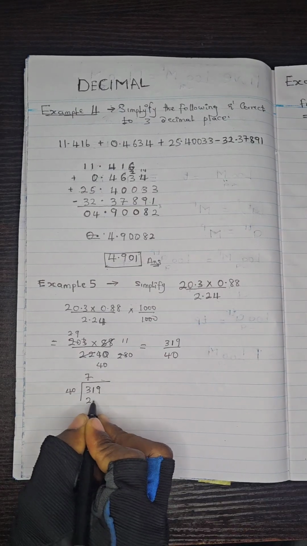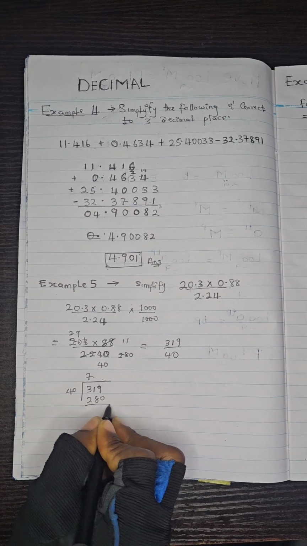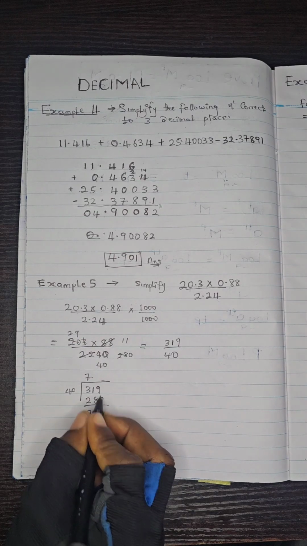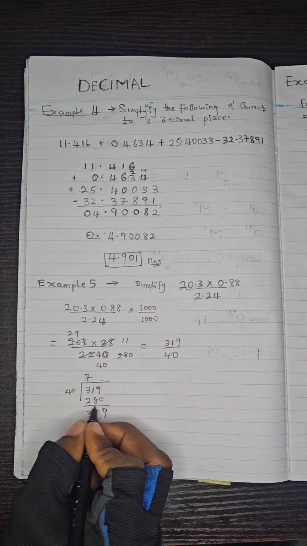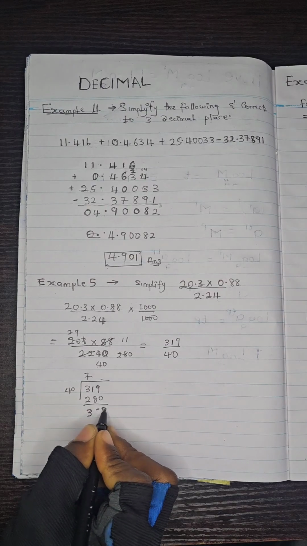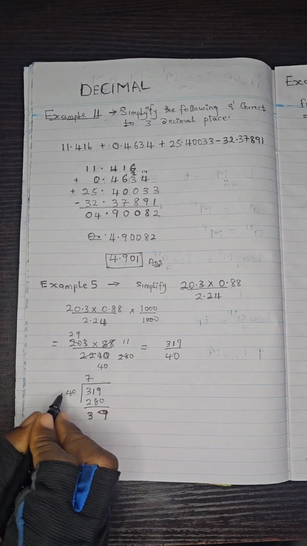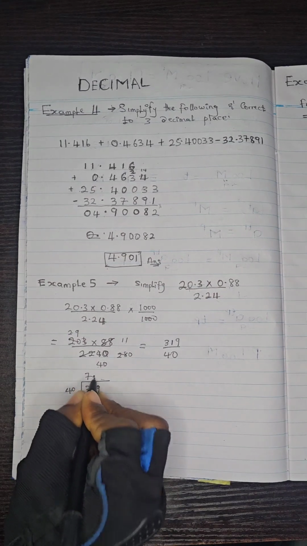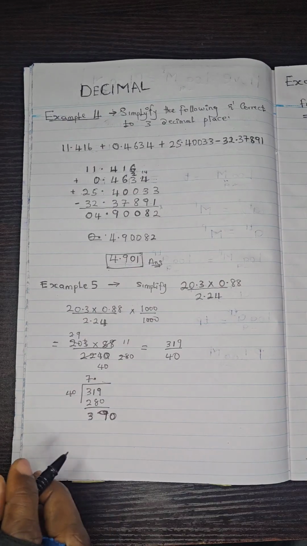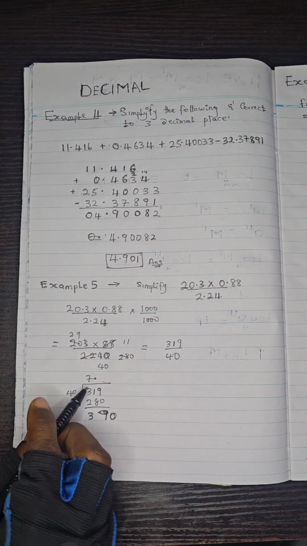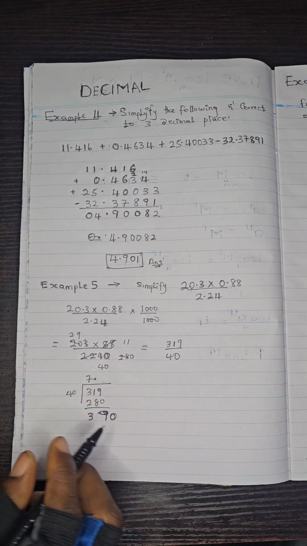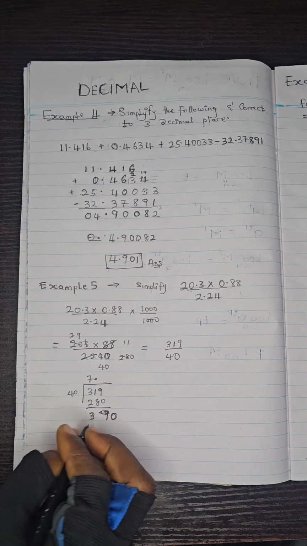7 times 40, we have 280. We subtract, we have 3. This is 9. 3 goes here, 11. So you have 39. Can 40 go? No. So you have to put a decimal point. So you add 0. Mind you, when you're doing this long division process, it's only at that time you need the decimal point. If you're in a whole number and the thing can no longer be divisible, add a decimal point. But when you're after the decimal point, you can go on and continue adding your 0 without bothering about adding another decimal point.